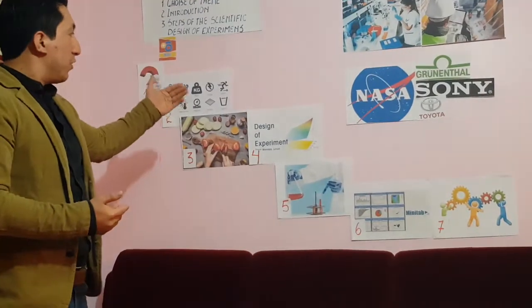Now we have to design. We have to choose what design of experiments we are going to develop. This step is a little bit deep, and we have to have deep knowledge or a lot of training about design of experiments, because not everyone can do it.